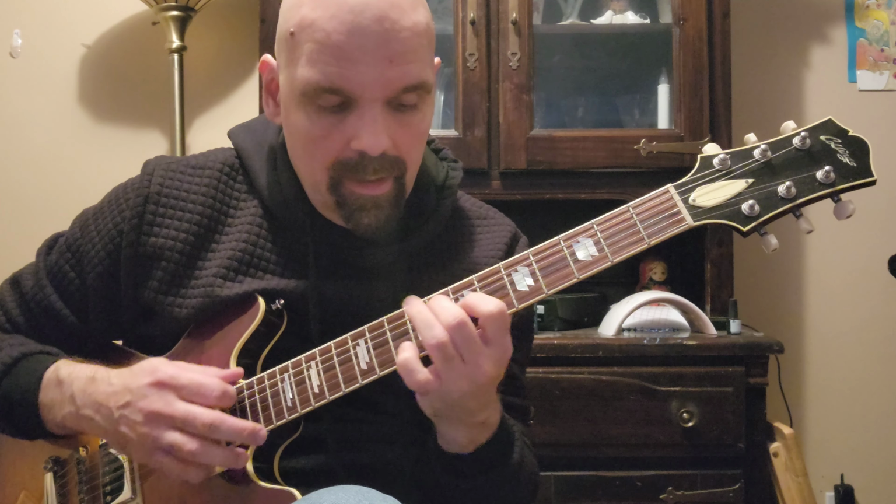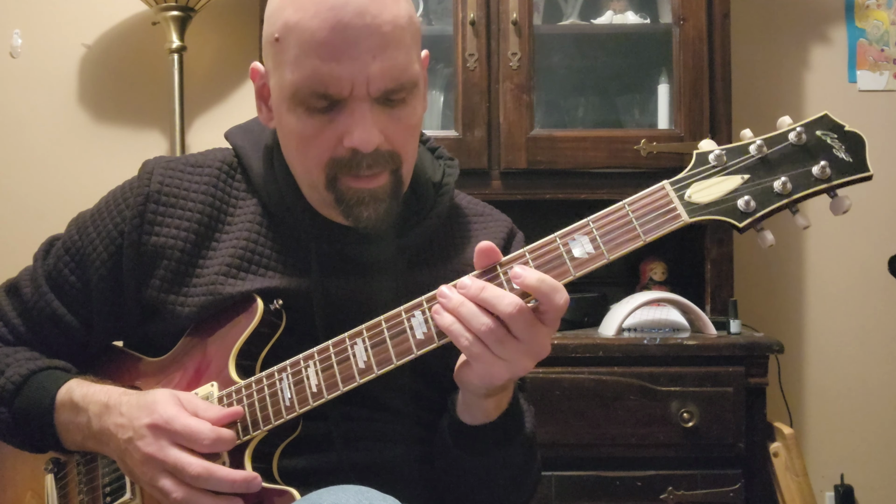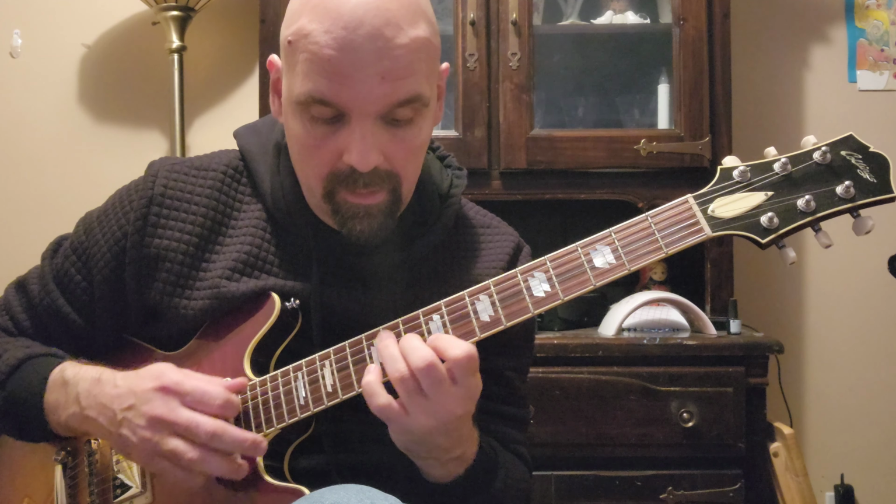Or the 3 notes of, let's say, the G triad. Or the 3 notes of the B flat triad. These are all the triad shapes. And then the last one is the D flat triad, which is really pretty too.